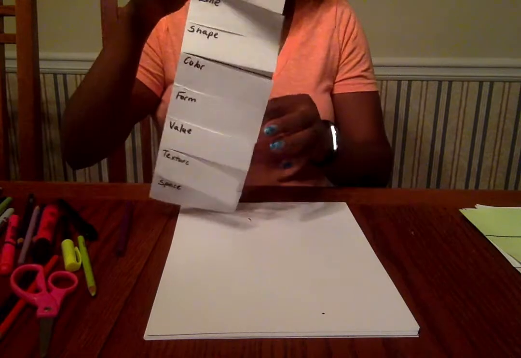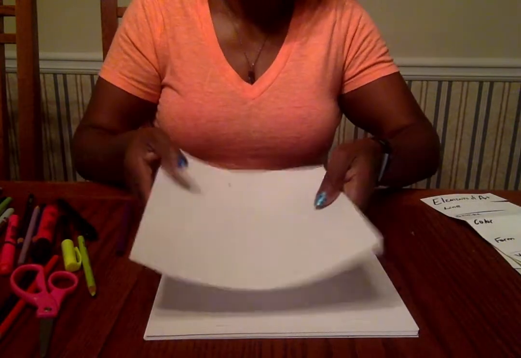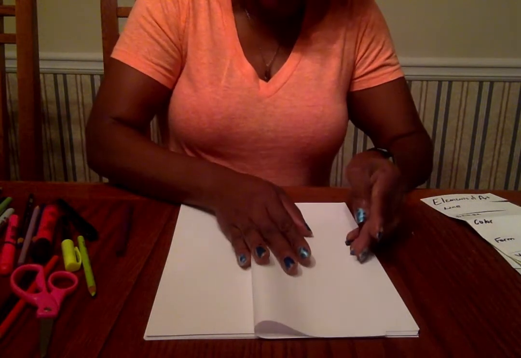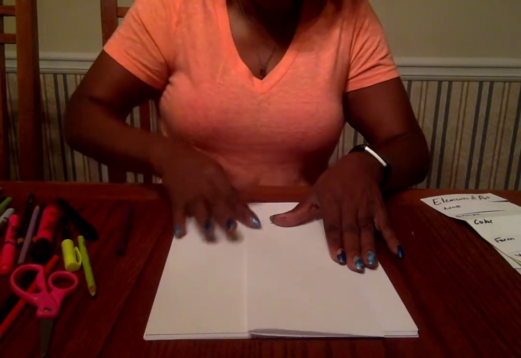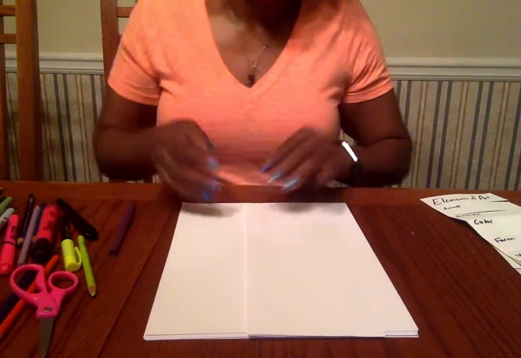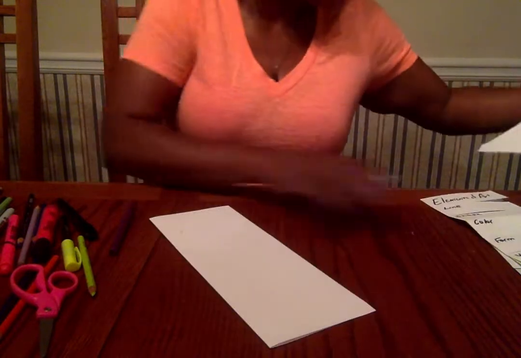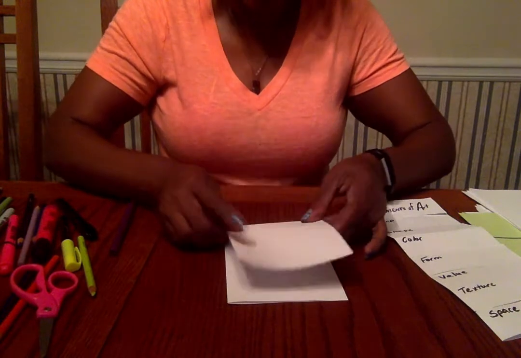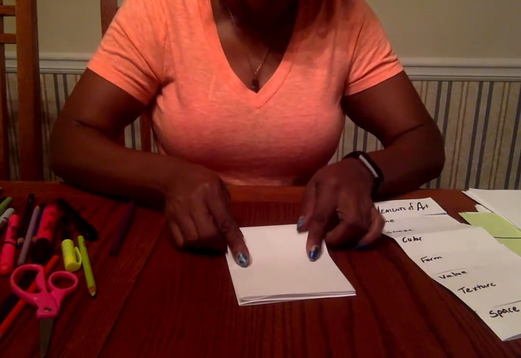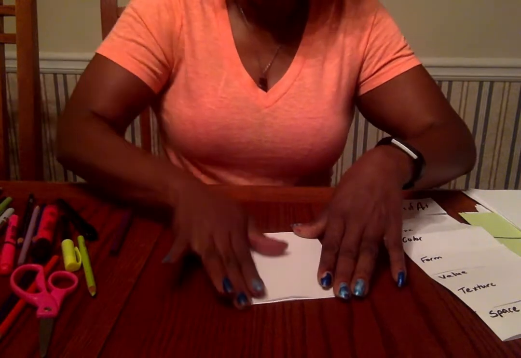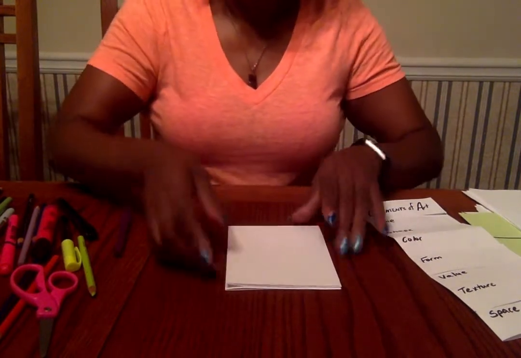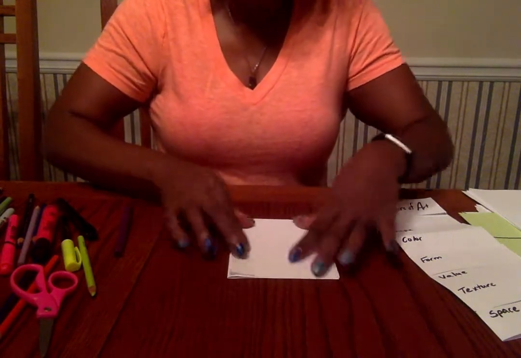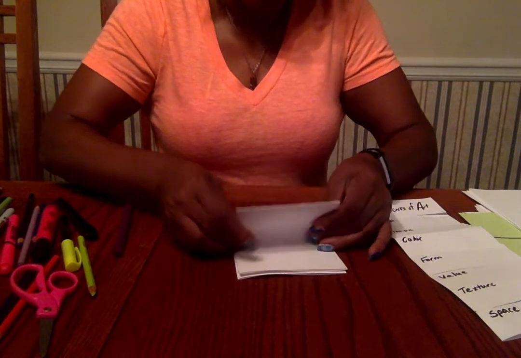So that's one way. Another one is this one. I'm going to show you how to make this one. This time, you're going to fold your paper. You're going to hold it portrait and fold it. Some of you know it as hot dog style. So we're going to fold it. All right, let me move the rest of the paper so you can see. And now I'm going to fold this way. So I folded hot dog. Now I fold over. I'm going to fold over one more time.